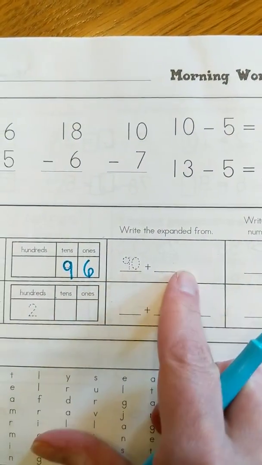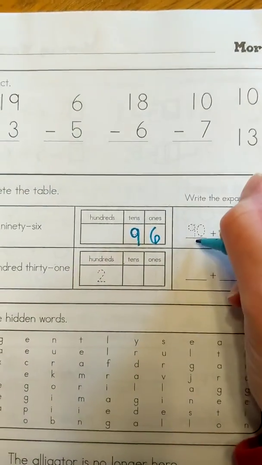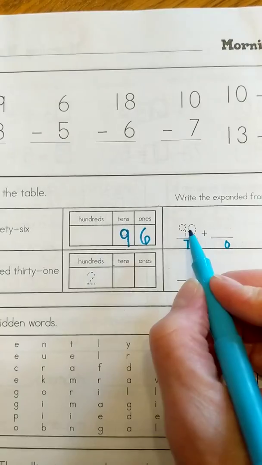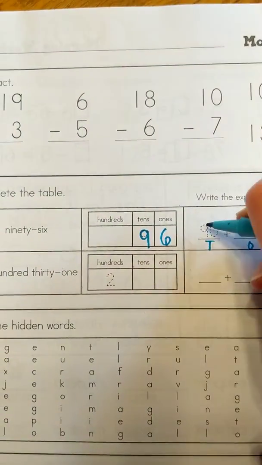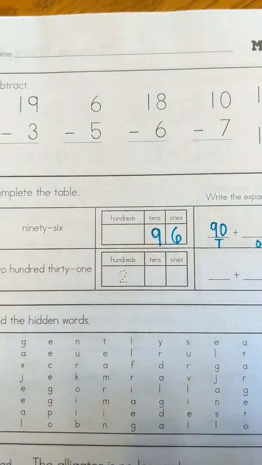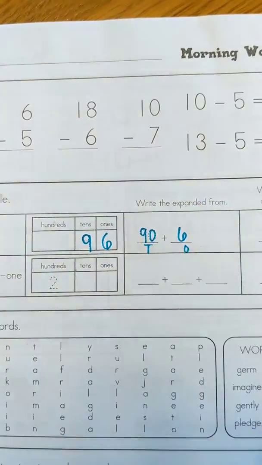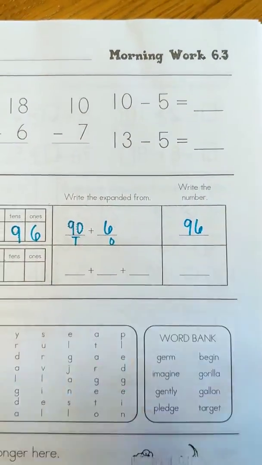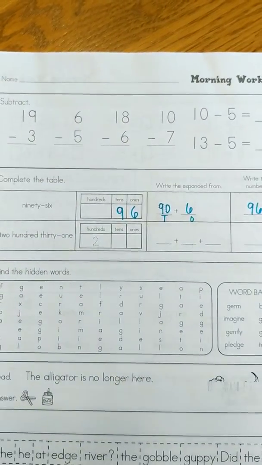So then we come over to our expanded form. They already told us our tens. Remember, we can always write T and O for tens and ones. So they already told us that 9 tens is worth 90, but we knew that already, didn't we? Now we just need to look at our ones. We've got 6 ones, so we'll write that in our ones place. So then our number is 96. I think you guys are going to be able to do this next one all on your own, so I'm going to let you do that.